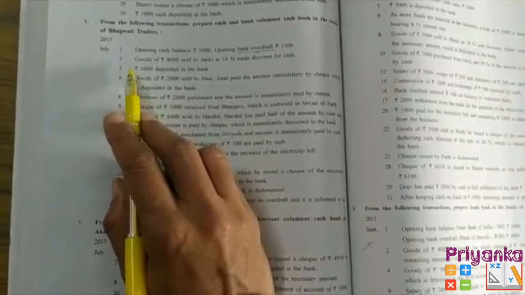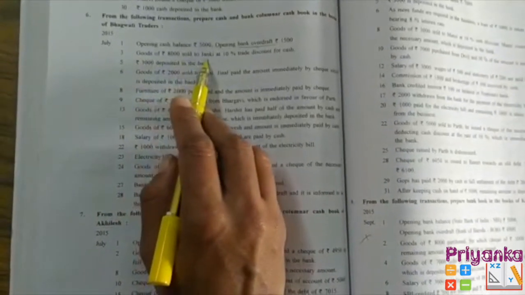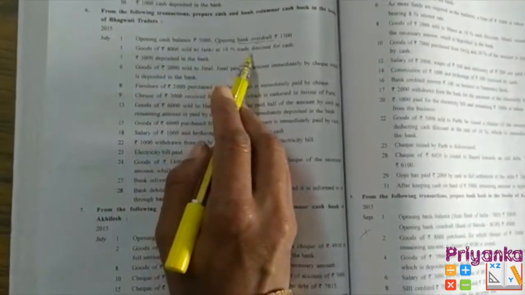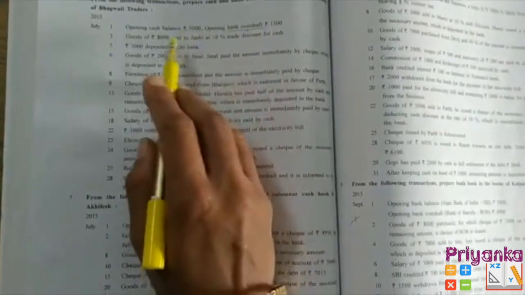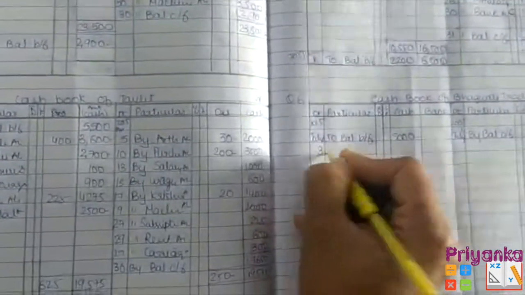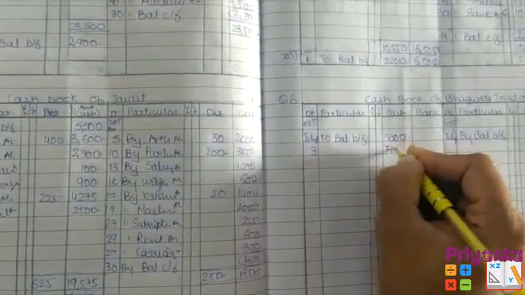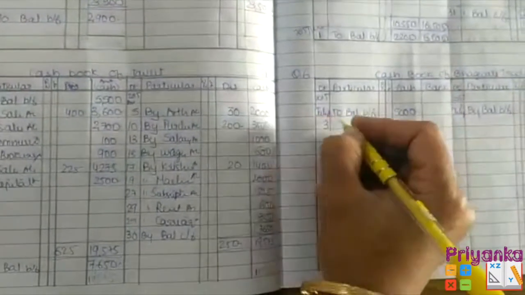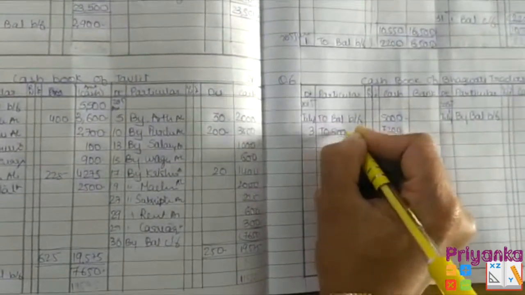Next, third one, goods of rupees 8,000 sold to Janki at 10% trade discount for cash. Now if you remove 10% of 8,000, you will get 7,200. Take the date 3, 7,200 into the cash column, and this is the sale transaction, so write down sales account.